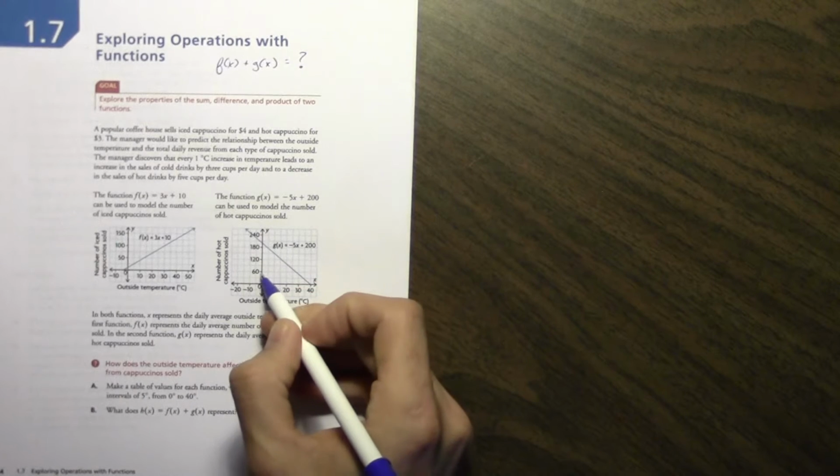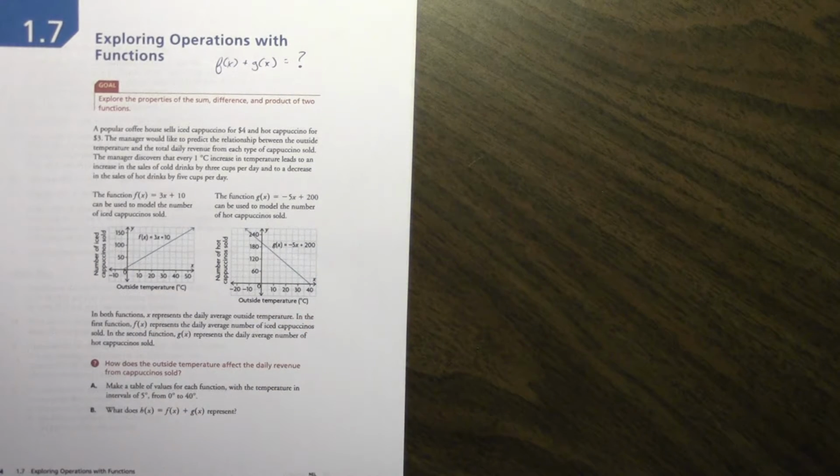It says in both functions, x represents the daily average outside temperature. We can also see the y-axis scale is different, so that's important to note. See how it's going up here by 30, and here it's going up by 25. I probably would have rather graphed them with the same scale to get a more accurate view of what's happening. But in any event, x represents the daily outside temperature.